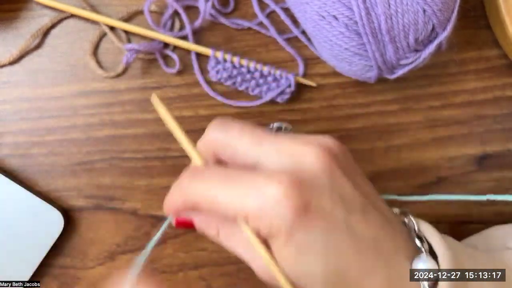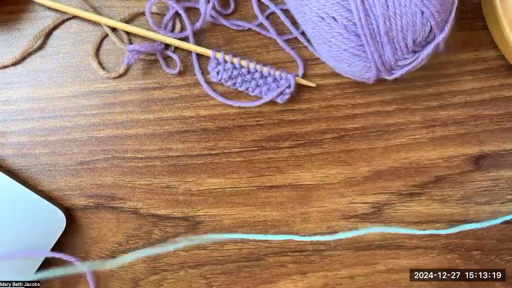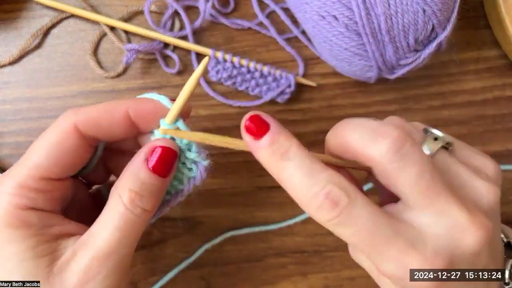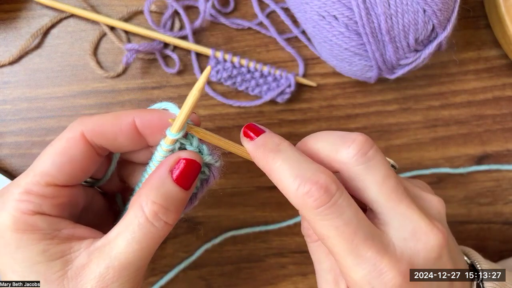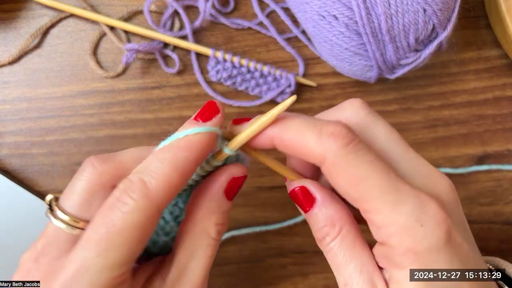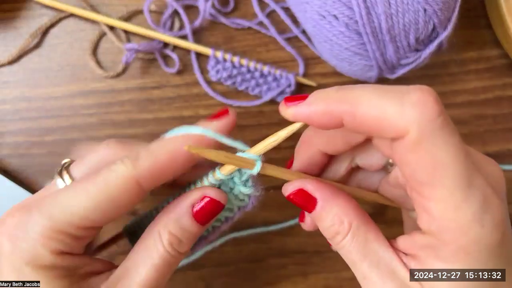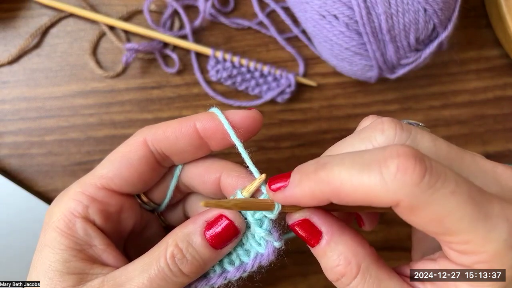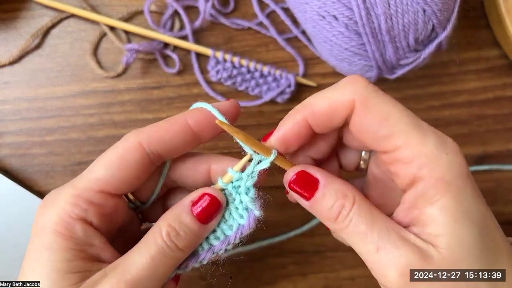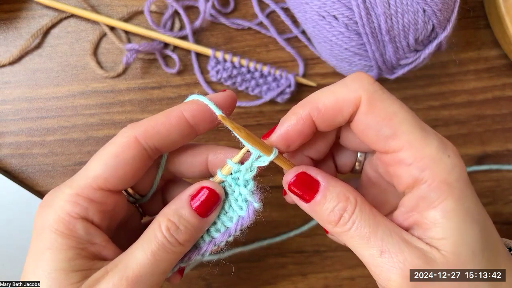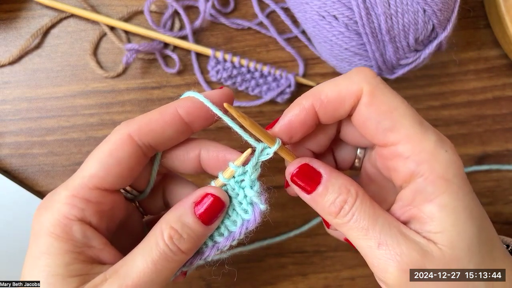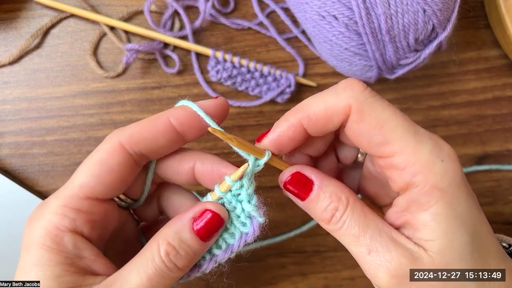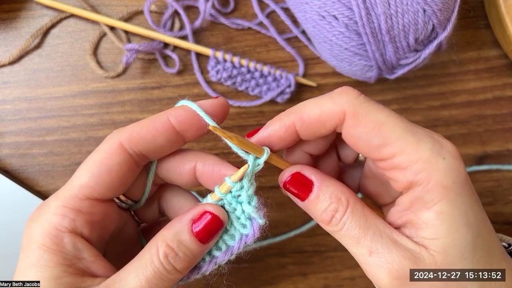So let me go ahead, and this is a 1x1 rib. And so what that means is that I'm going to be stacking all my knits and my purl stitches. So I'm going to enter from front to back, and I'm going to go ahead and make my knit stitch. And my working yarn is toward the back. Well, now I need to make a purl stitch. But to purl, I need my working yarn in the front. So I have to make a decision on how I get my working yarn from the back to the front.